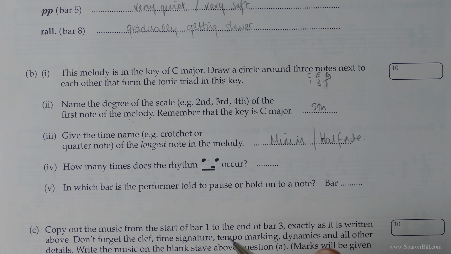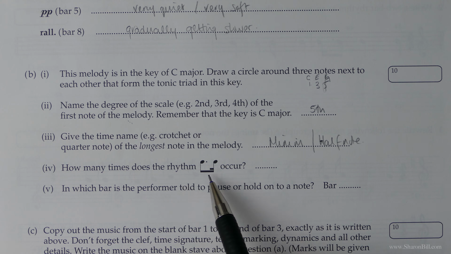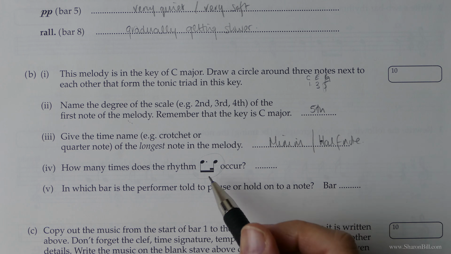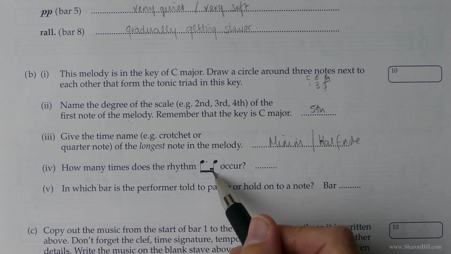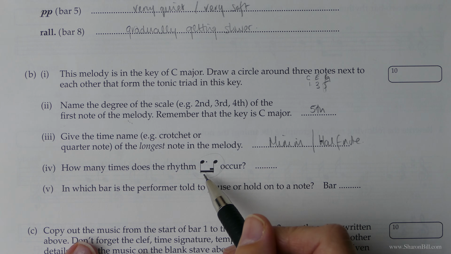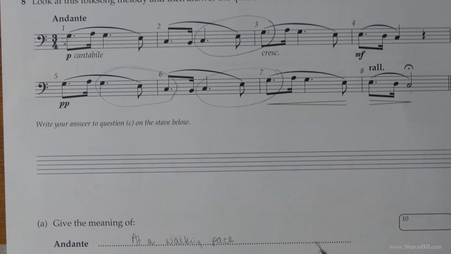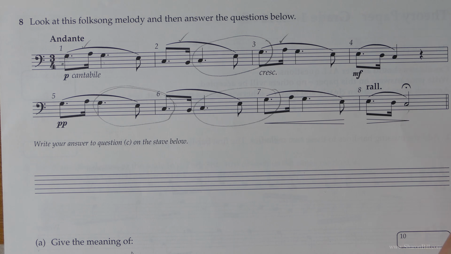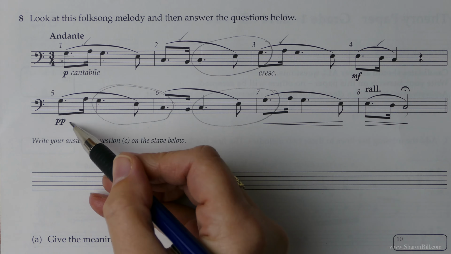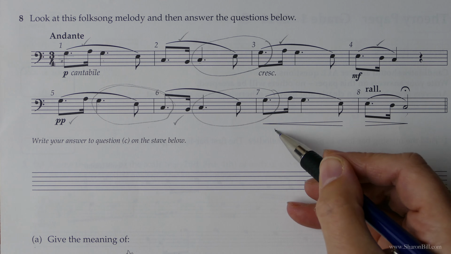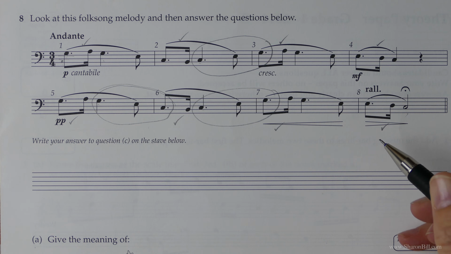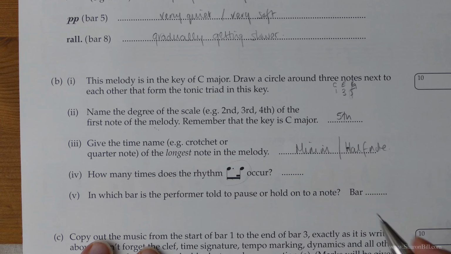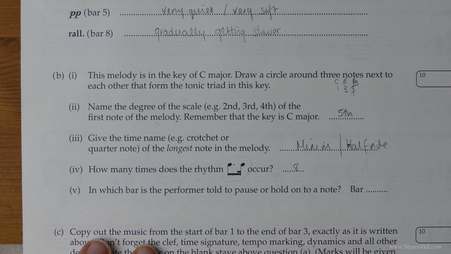So now just a bit of observation here. How many times does this rhythm occur throughout this little extract? So we're looking for dotted quaver, semiquaver, or dotted 8th note, 16th note, and we can see we've got 1 here, 1 here, 1 here, 1 here, another one, another one, another one, and another one. So each bar begins with that: 1, 2, 3, 4, 5, 6, 7, 8. So that occurs 8 times.